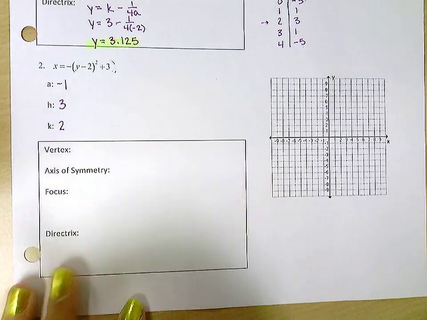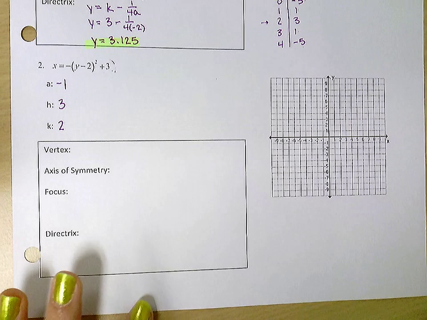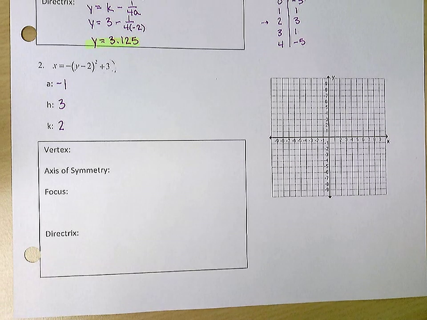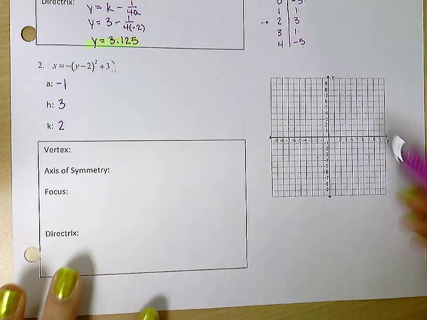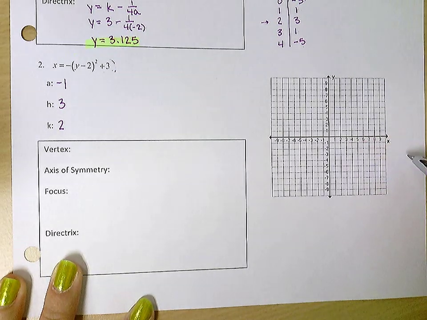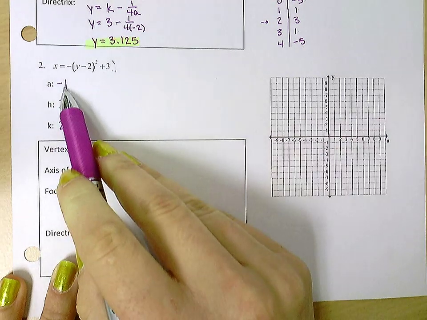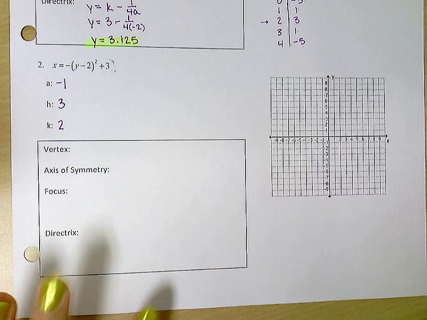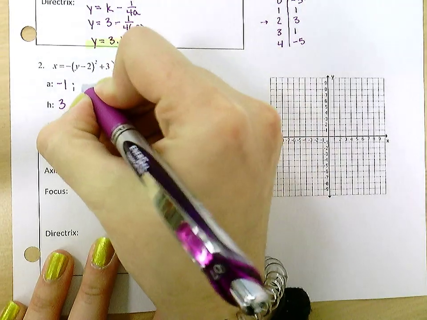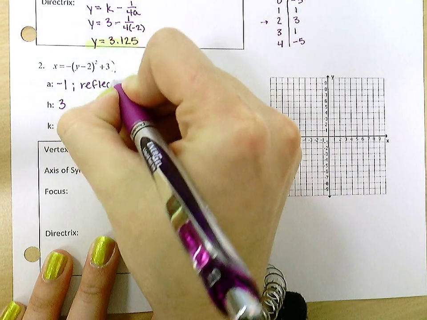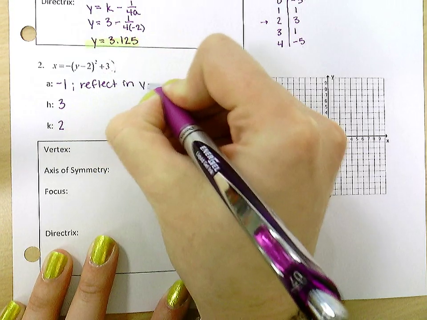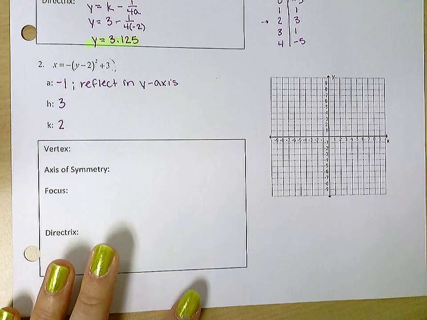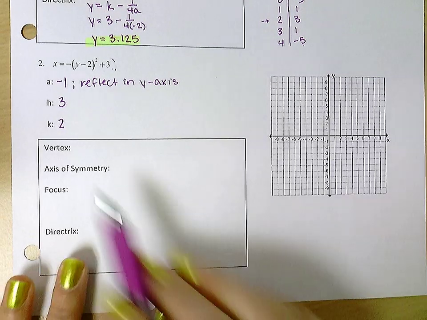Now this negative 1 reflects. If I have an x equals equation, like x equals y squared, that's your parent function and it opens to the right. So if you have a negative 1, that's going to reflect it in the y-axis.